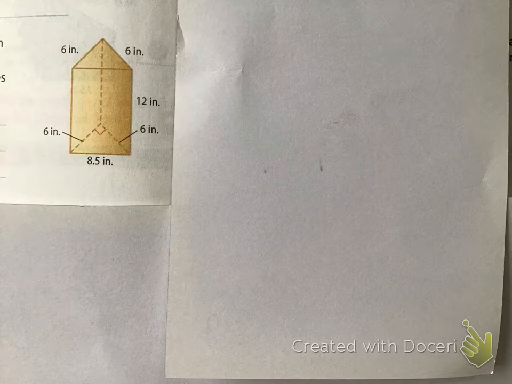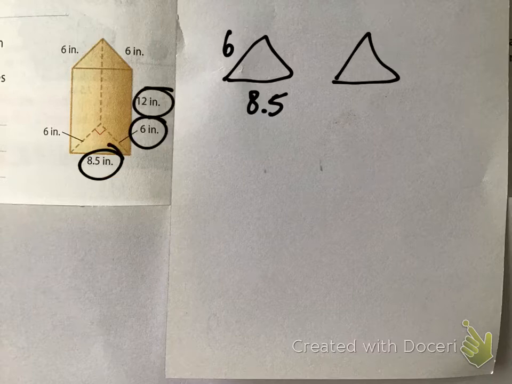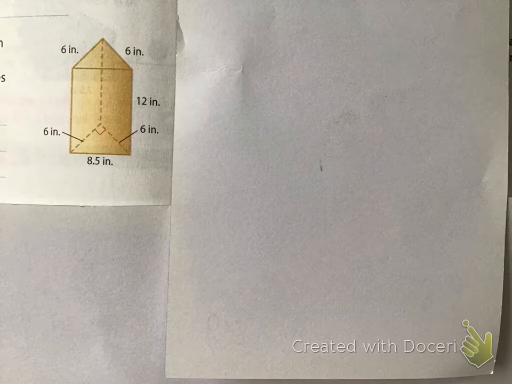But let's break it down. I've got 2 triangles. So my triangle is 6 inches, 8.5 inches, right? For this one, I can only find the volume again because once again, I just have 1, 2, 3 numbers. I'm not paying attention enough to my own work. So I only have 3 different numbers, so I could only find the volume. Like I said, you need at least those 4 numbers to find the surface area. Let's try to find one that I have surface area for.